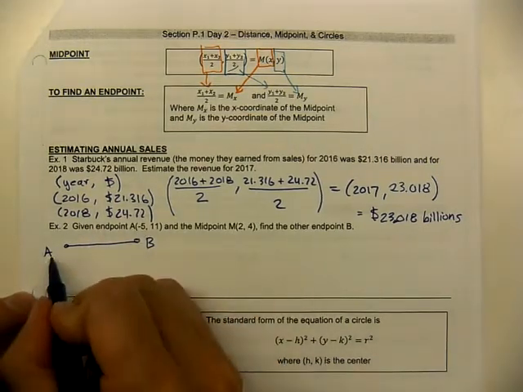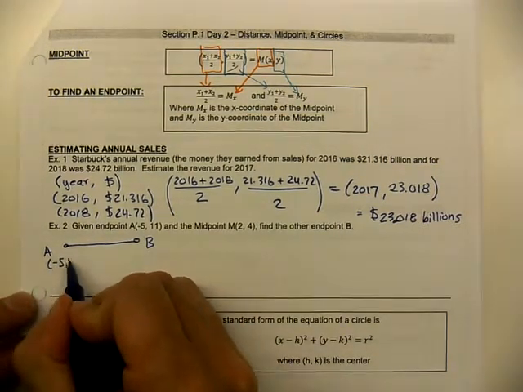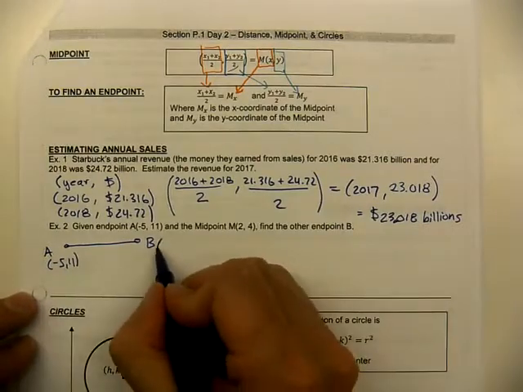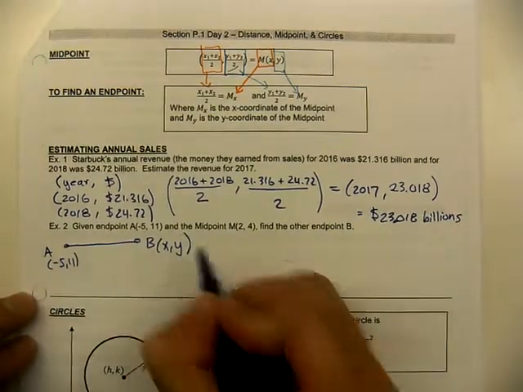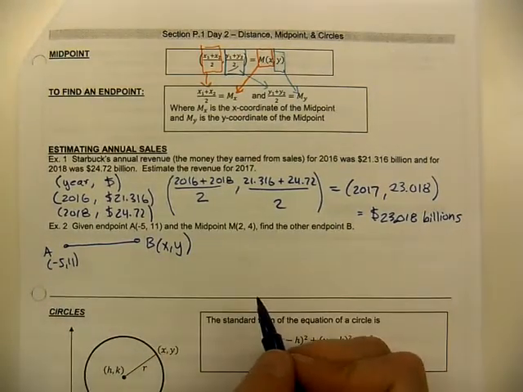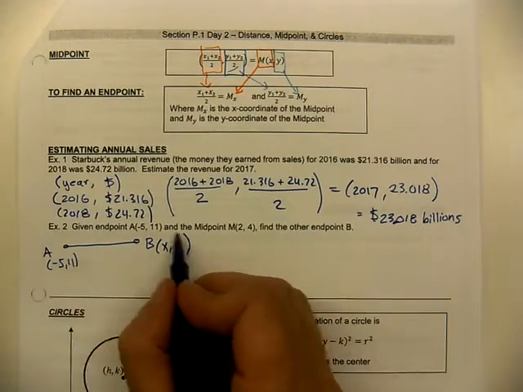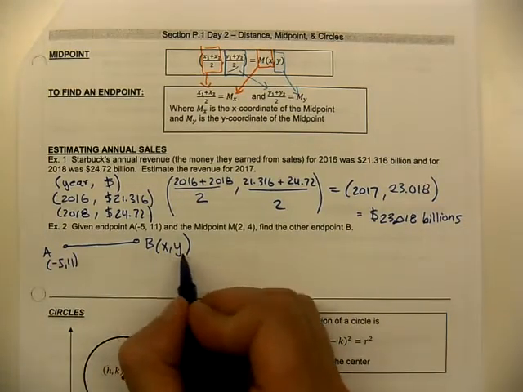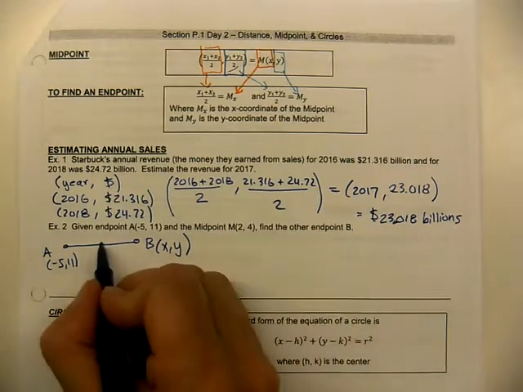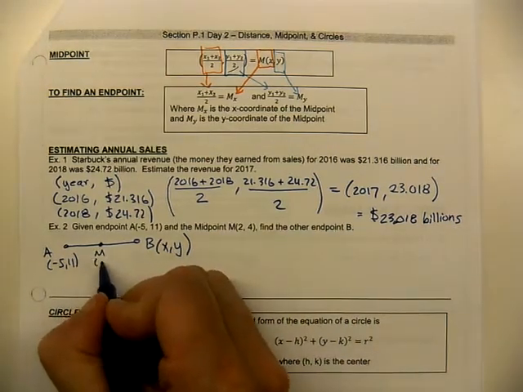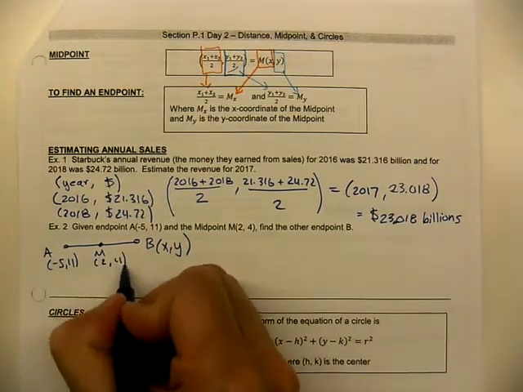So we know that A is at -5, 11. So again, I'm not plotting points. I'm just representing what we know and what we don't know in this illustration. So we know point A, but we don't know point B. So it gets both variables, both x and y. We know the midpoint, and that's at 2, 4.